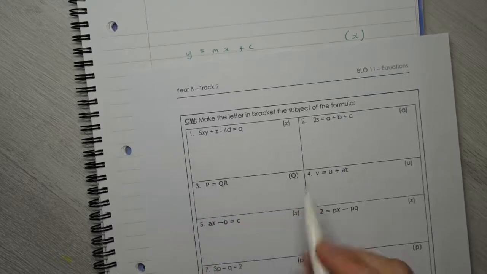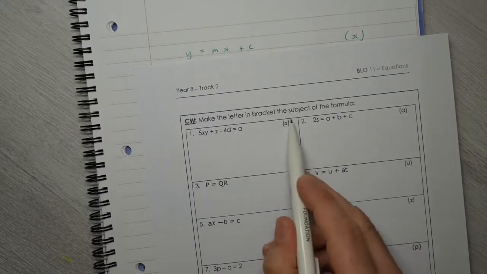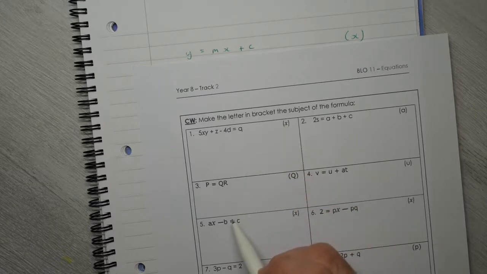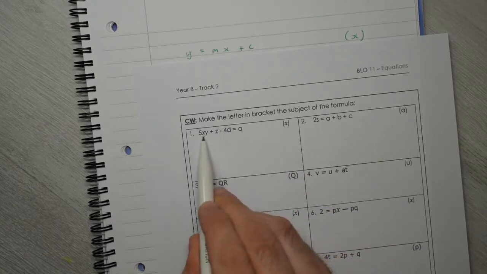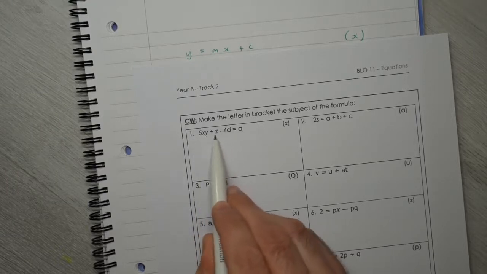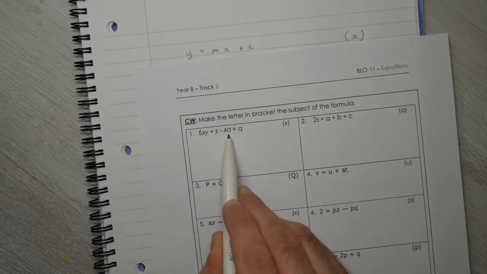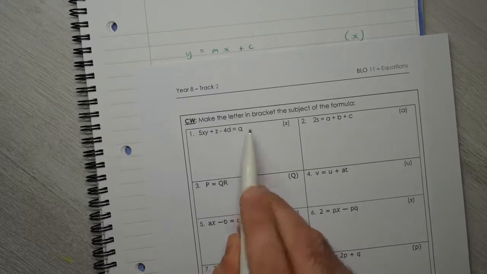Let's start from question 1. So, we need x as the subject of the formula. x is in this term, 5xy, okay? And the equal sign is here. So we have plus z and minus 4d. We need to put them on the other side.